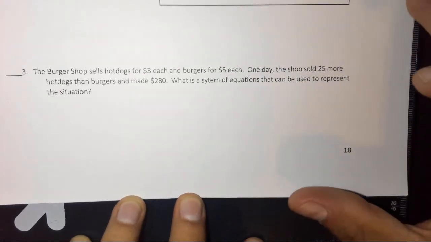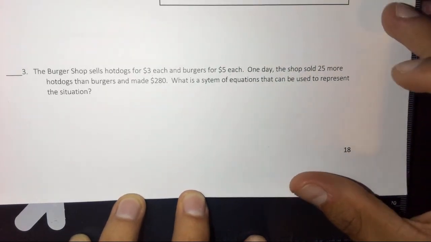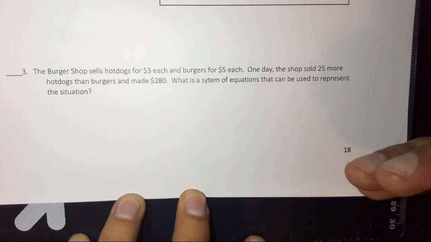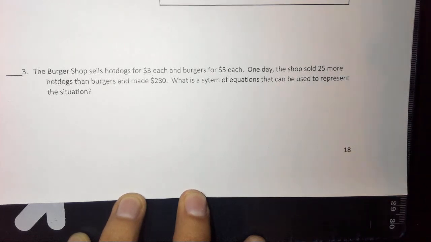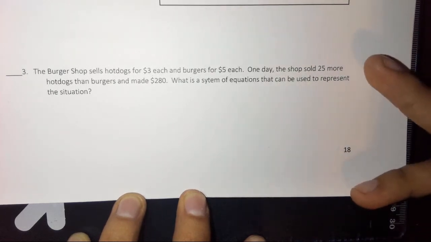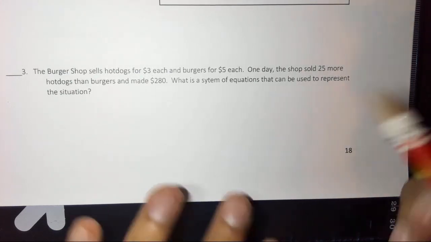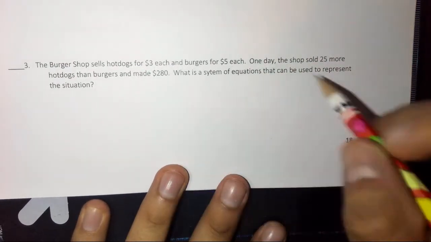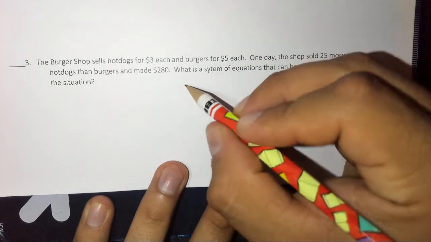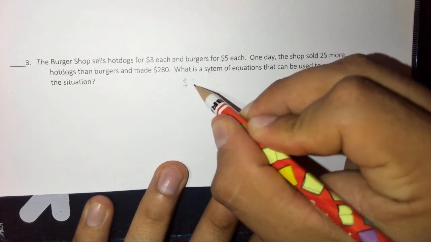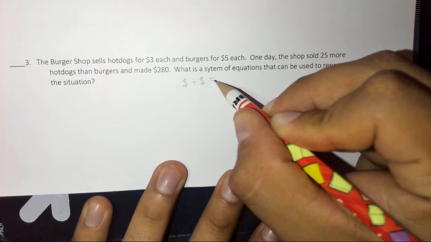So one thing that I didn't talk about that I'll talk about now, and it's true for the test as well, is if it doesn't say solve, don't solve. Right? Math is the pursuit of laziness. So if they don't ask you to solve, don't solve. If they only ask you to solve for one variable, then only solve for that variable. Cancel out the other variable. So in this case, we're going to set up our first system. We're going to set up the one that is for money plus money equals total money.